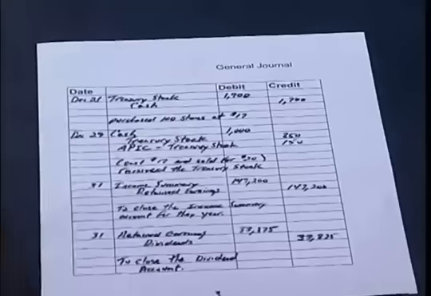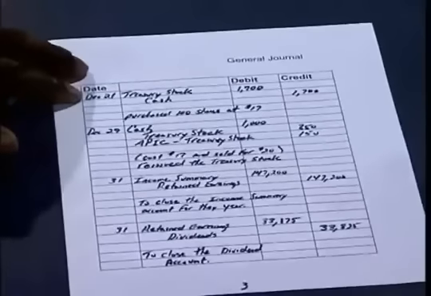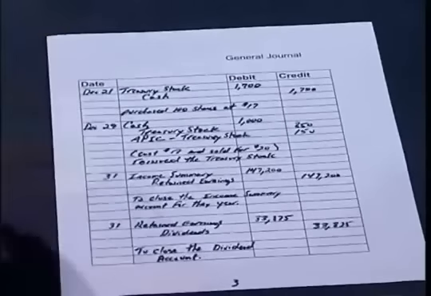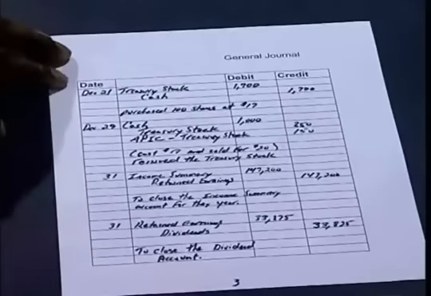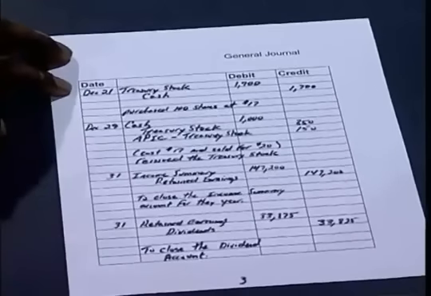We have one more here. Here it is. Have some more journal entries here. Remember, on December 31st, the corporation decided to repurchase some shares that was outstanding.